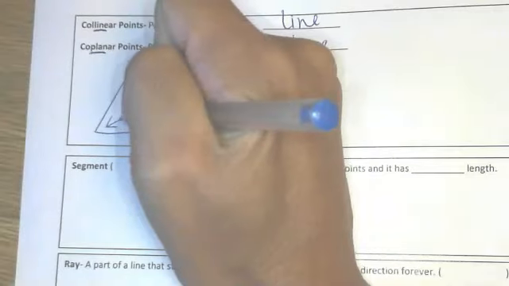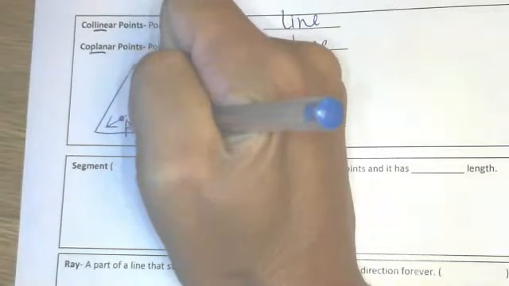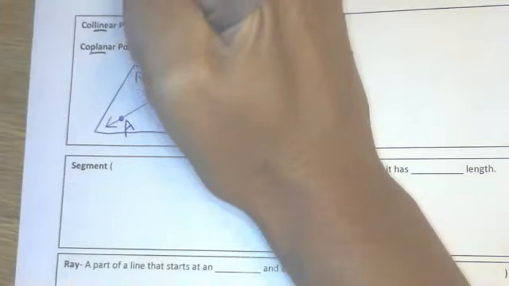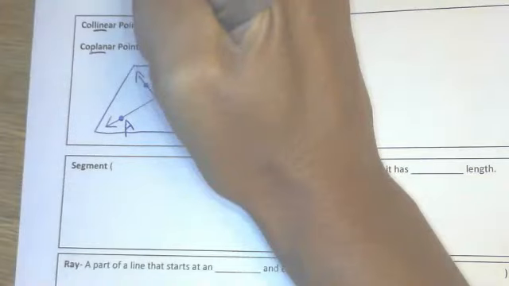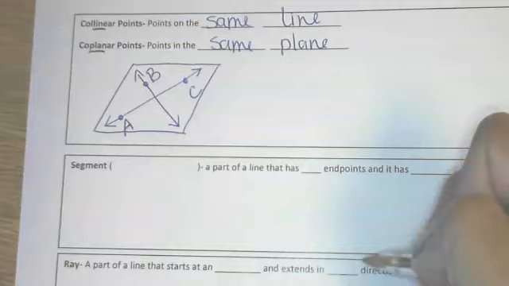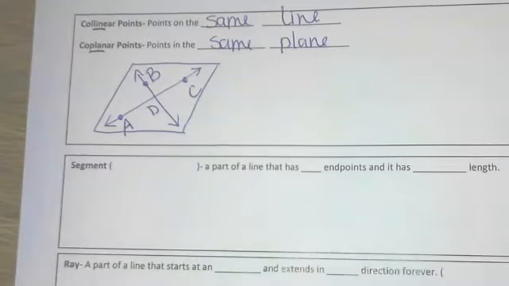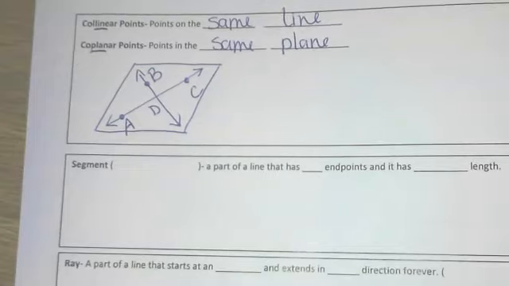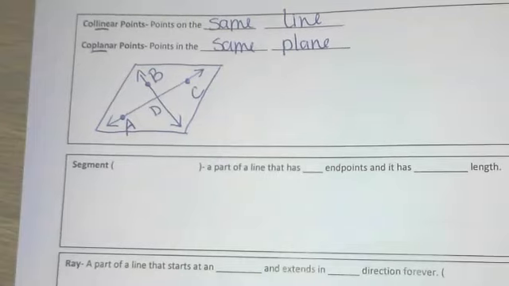I'm going to pick this one to be A, B, C, and I'm going to put D right here. Because D is a capital letter, it's automatically a point. Where is D at? I didn't make a little dot for it. Where is it?